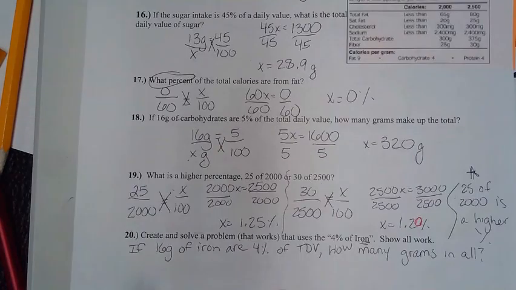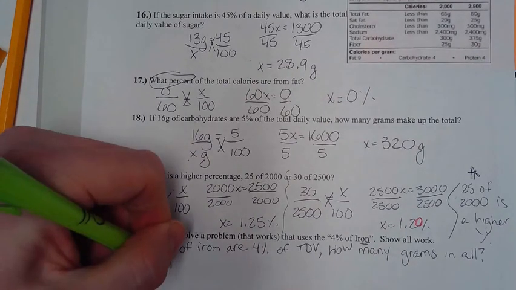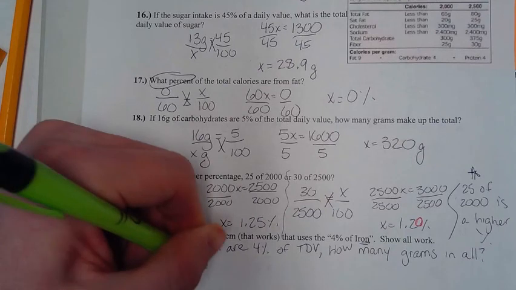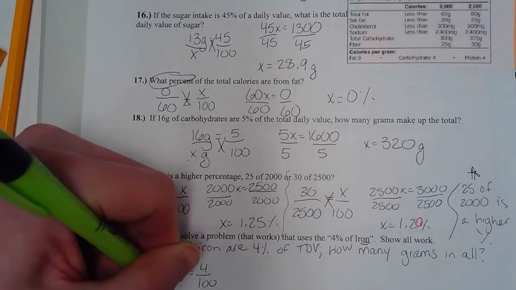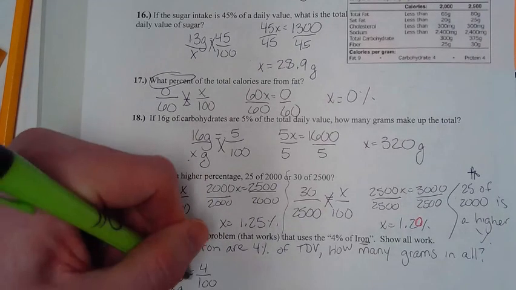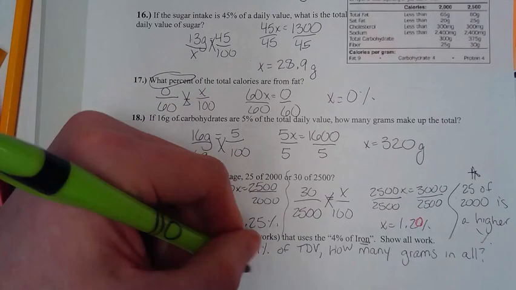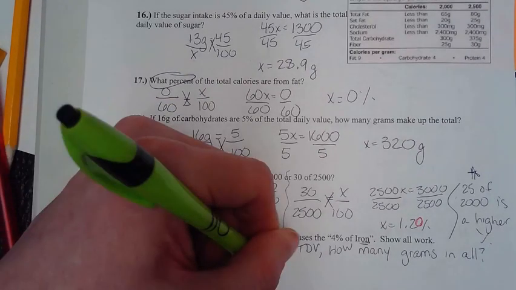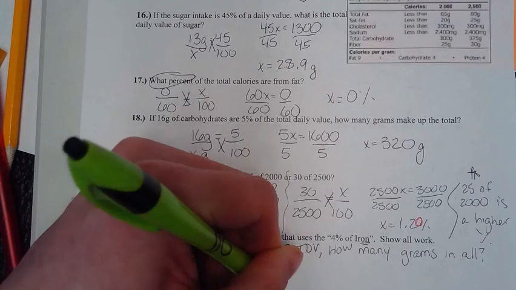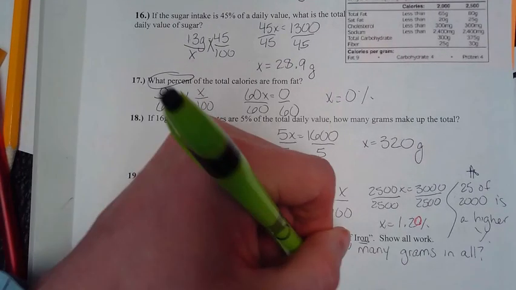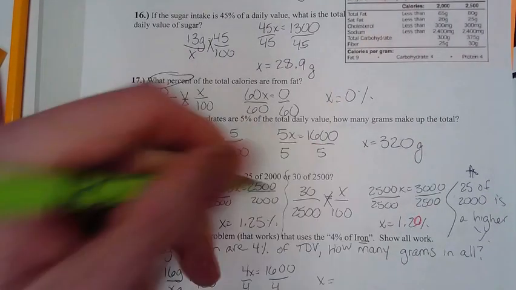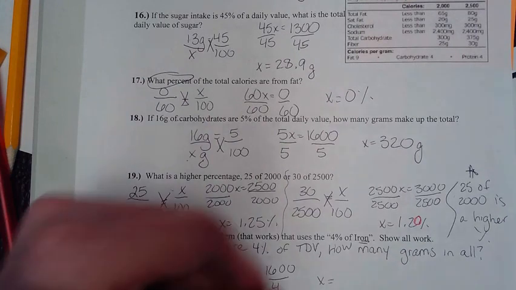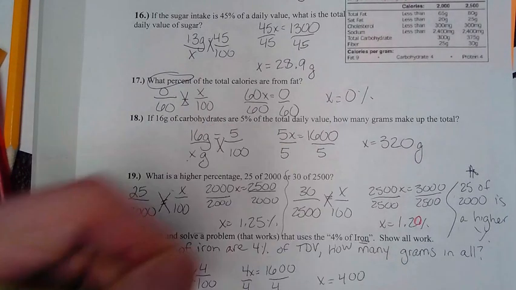That's the first part. Create the problem. Now I have to solve it. 16 grams are 4%. I don't know how many grams are 100%. So I'll cross multiply and get 4x equals 1600. Divide both sides by 4. X equals, well, 16 divided by 4 is 4 with 2 zeros, 400 grams.